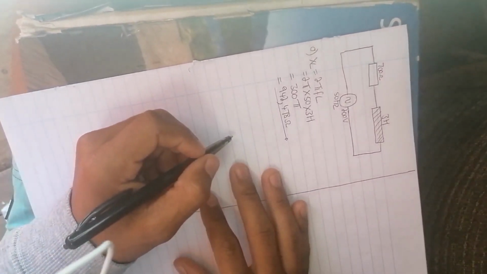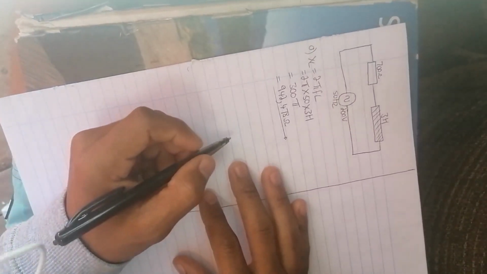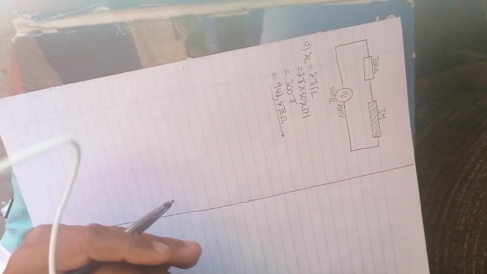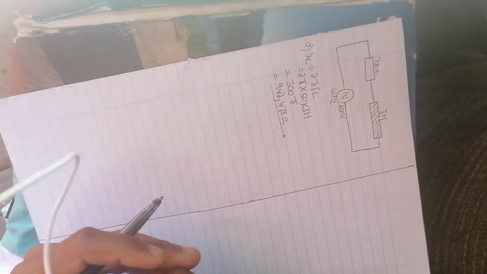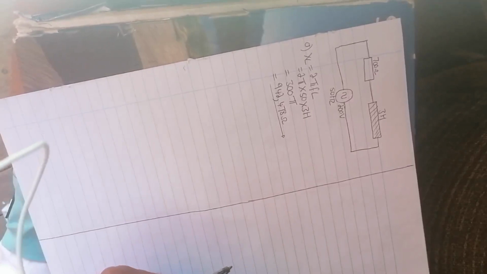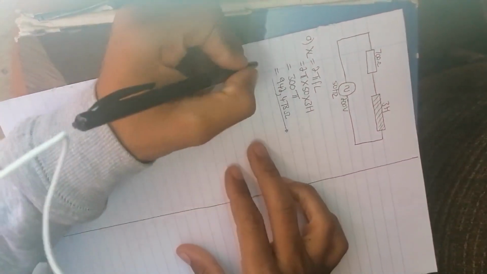So we get 942.478, and we are very much fine. And this is the amount of resistance that stands as a barrier to the flow of current. Okay, that was number A.